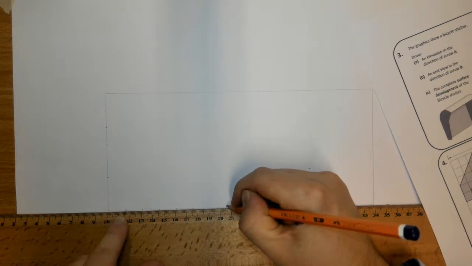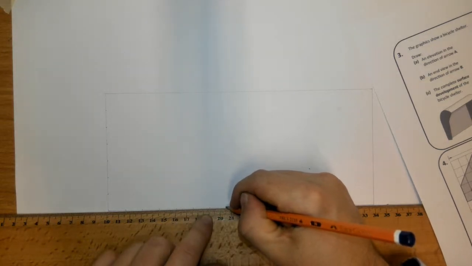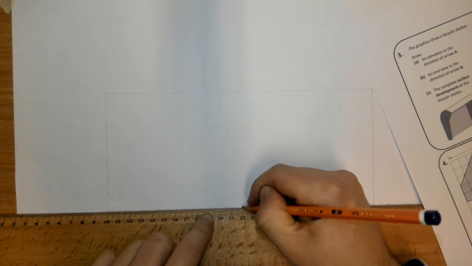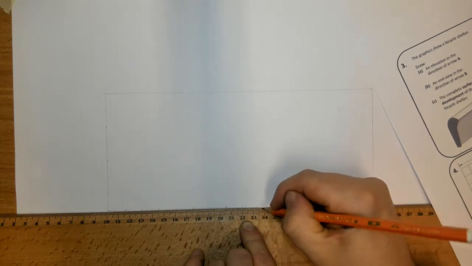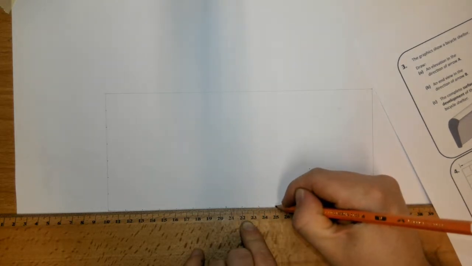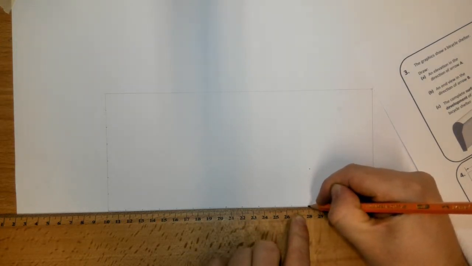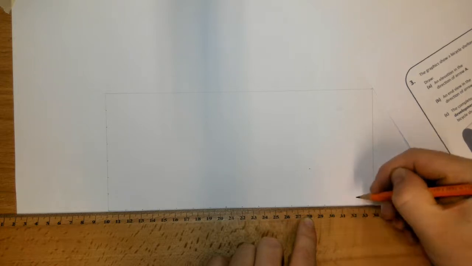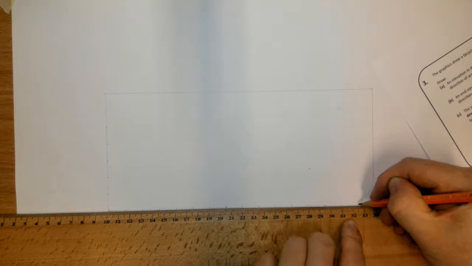I marked one wrong here. 30, 45, 60, 75, 90, 105. So I've marked every 15 along the bottom.